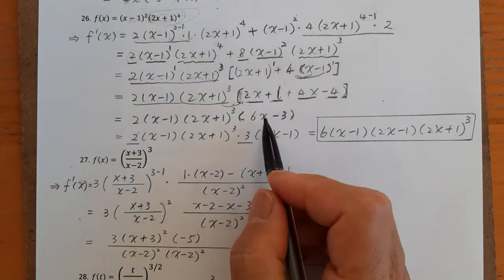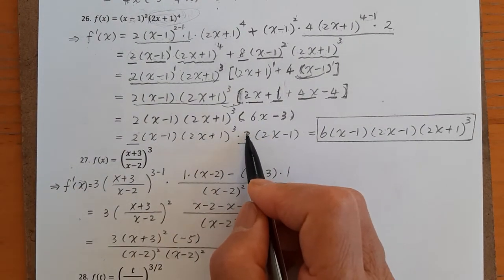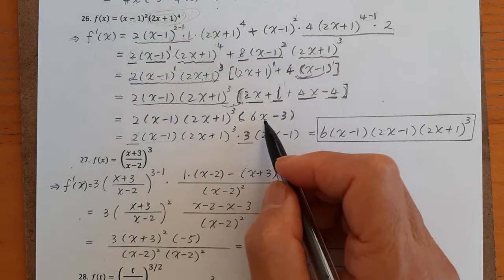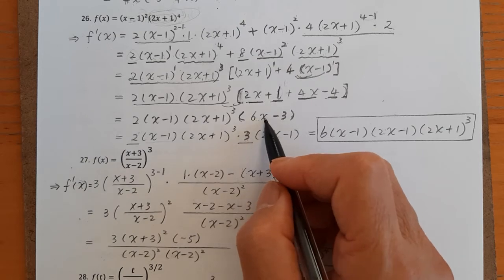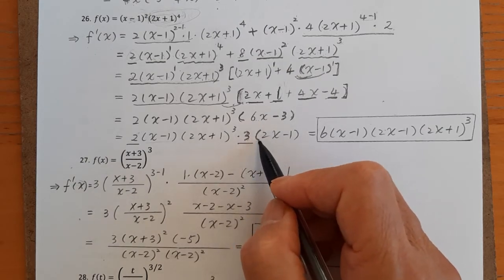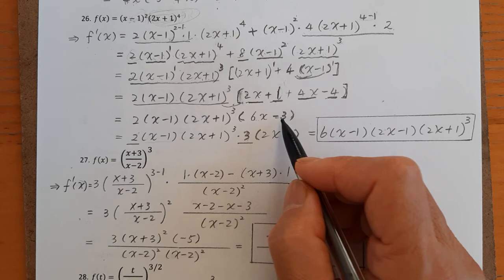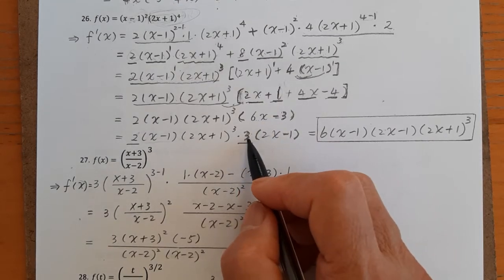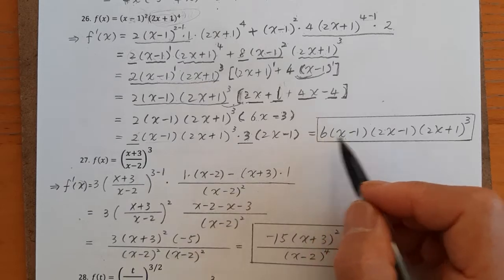Then factor out of 6 and 3. Common factor is 3, factor out. And this greatest common factor still copy down. 3 factor out. 6x divided by 3 is 2x. Put it in the parentheses. Minus still minus. 3 over 3 is 1. Then 3 times 2 gets 6, x minus 1.